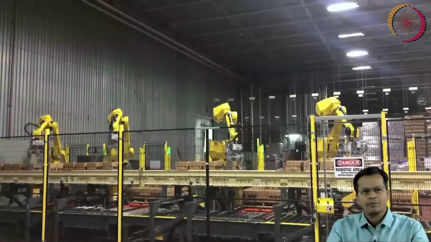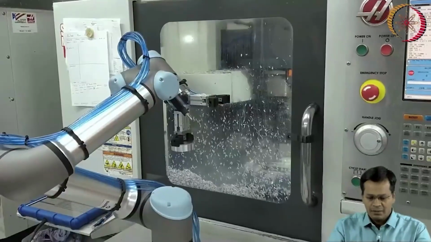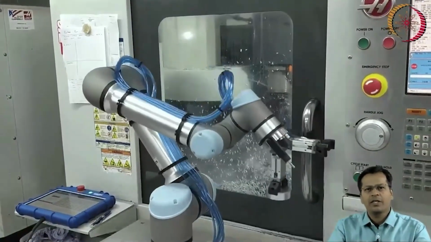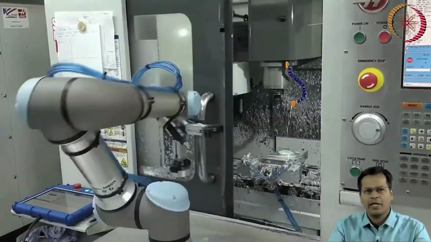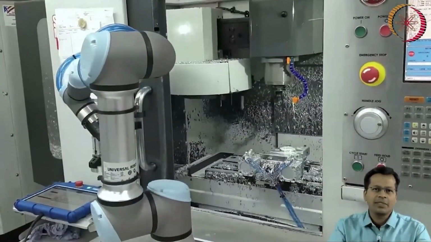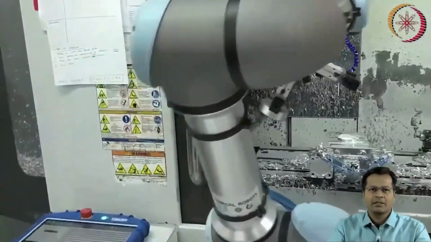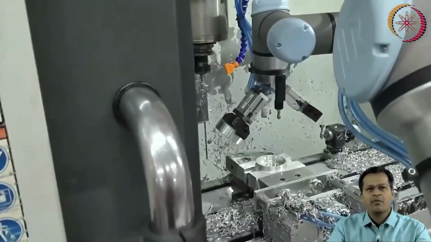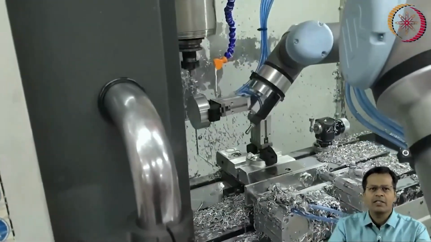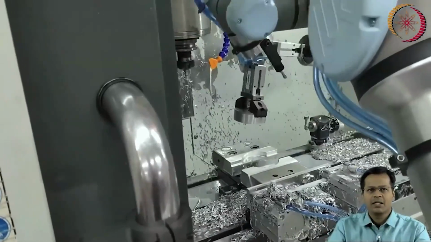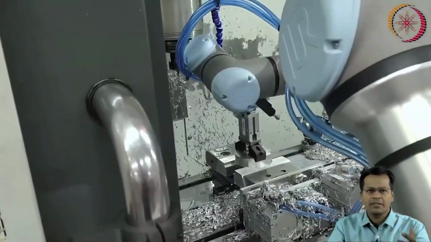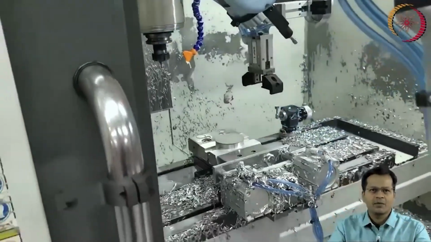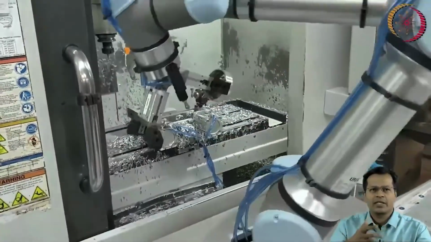Now you will see a different kind of operation. It was a manual task for a very long time. This is known as a machine tending operation. You see, this robot is now taking up a finished part which is already machined by the CNC machine, and it is placing a raw part inside, taking out the machined component from inside. So, the whole day it will keep on doing that.